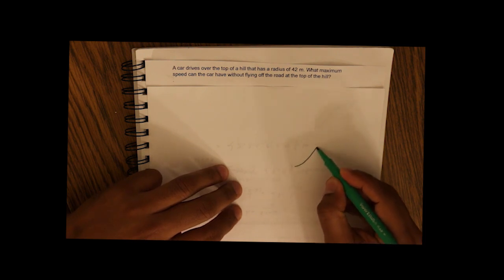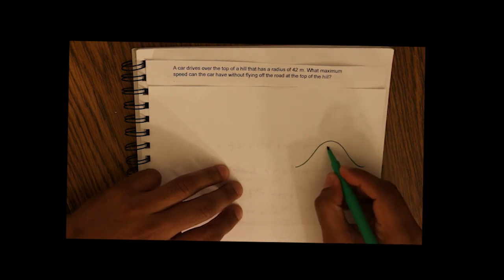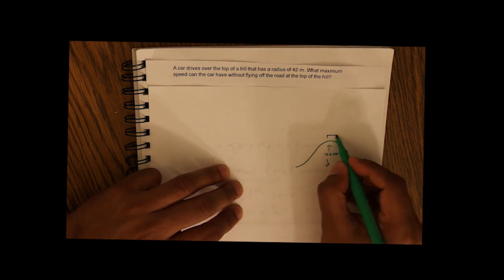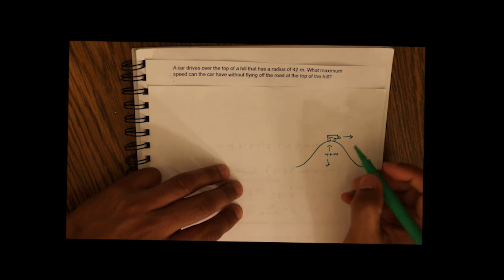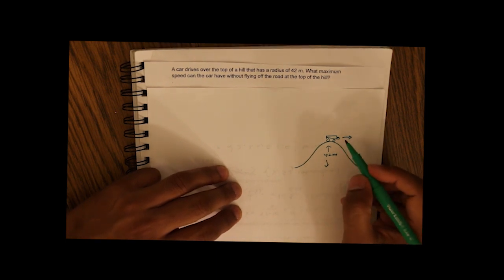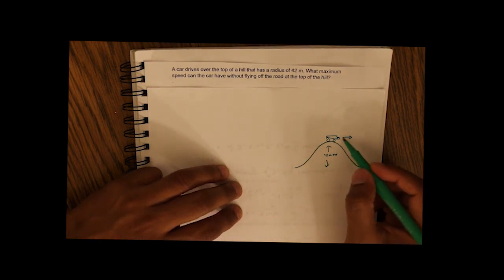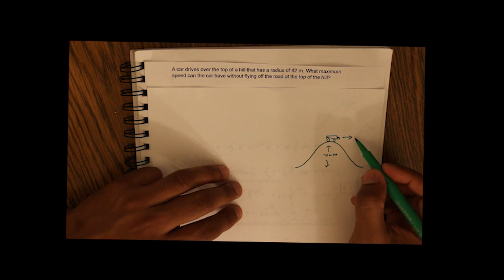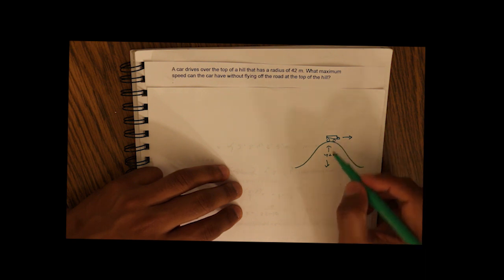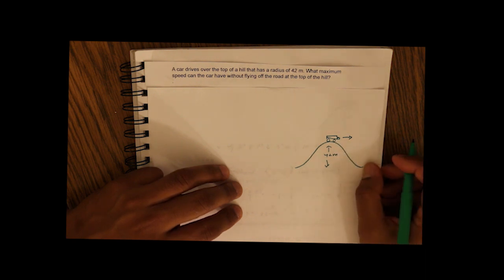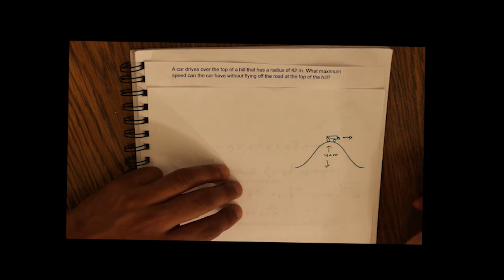We have a hill of radius 42 meters, and we have a car moving with some velocity in this direction. And we're trying to find out what maximum speed the car can move in this direction without losing contact with the road. So in order to do that, two forces have to be balanced.